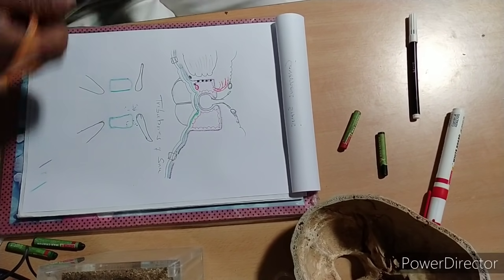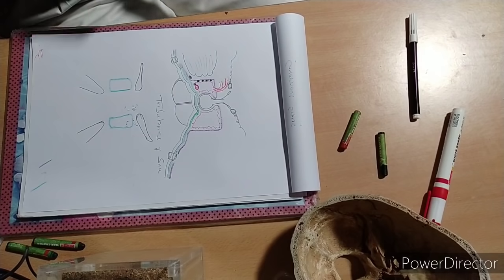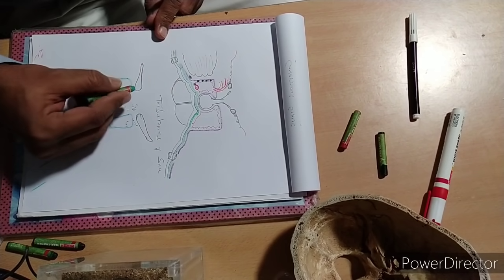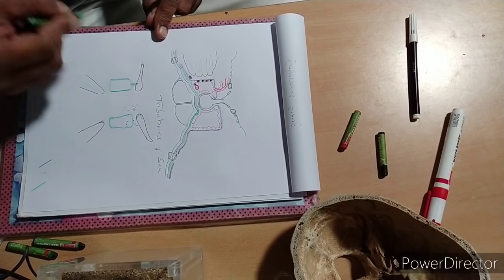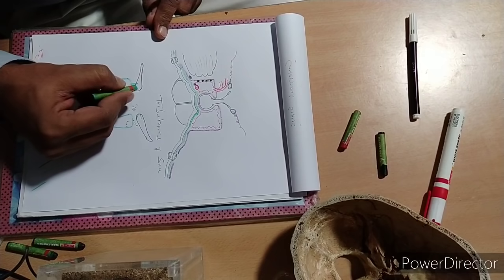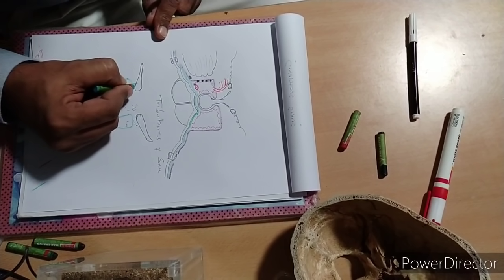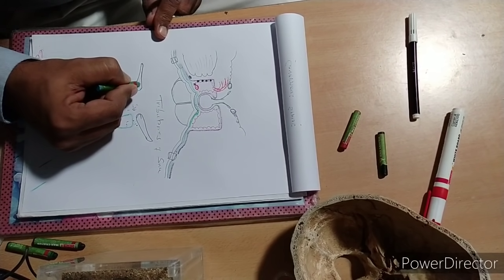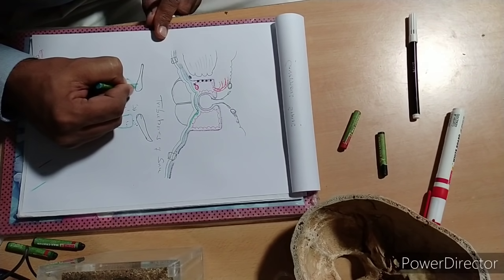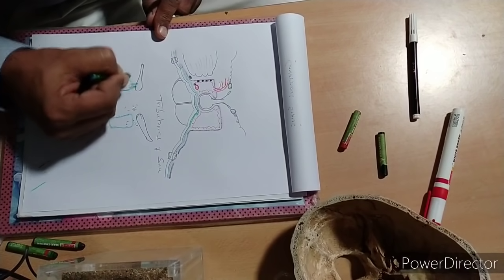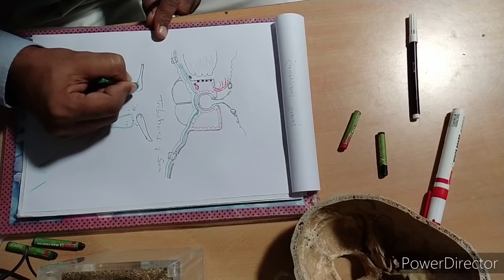This is the superior orbital fissure here. First is the superior ophthalmic vein, which passes through the superior orbital fissure here. There's an inferior ophthalmic vein also. The branch of the inferior ophthalmic vein passes through the superior orbital fissure here. So these are the two veins, the superior ophthalmic vein and the branch of the inferior.